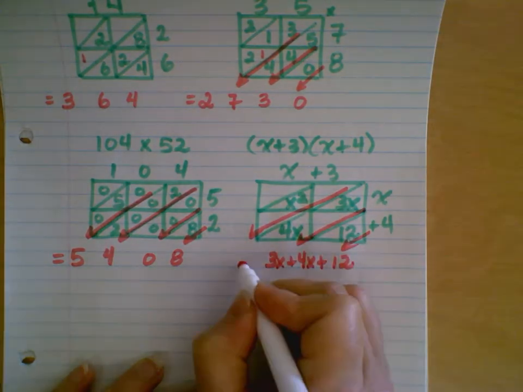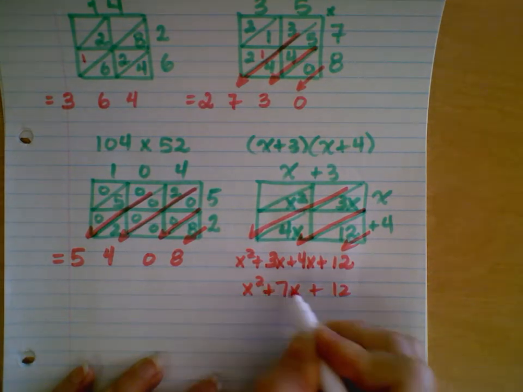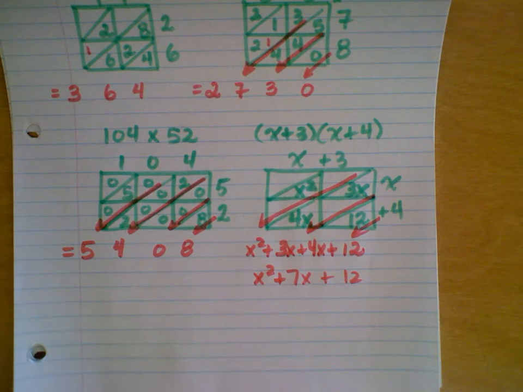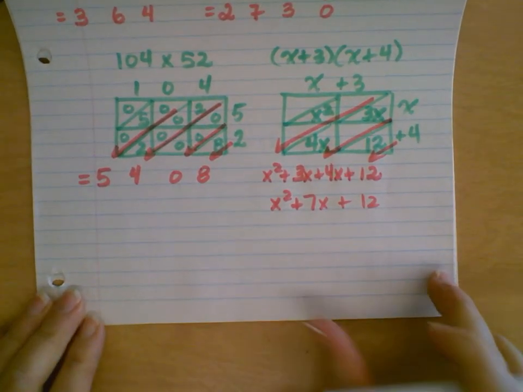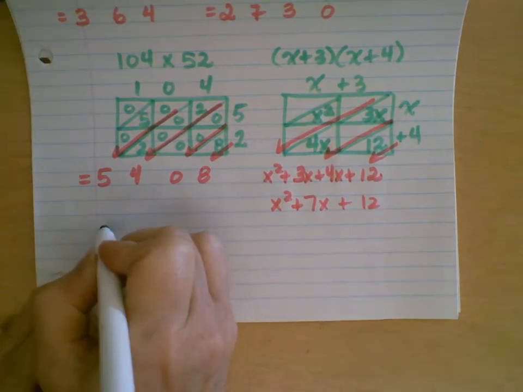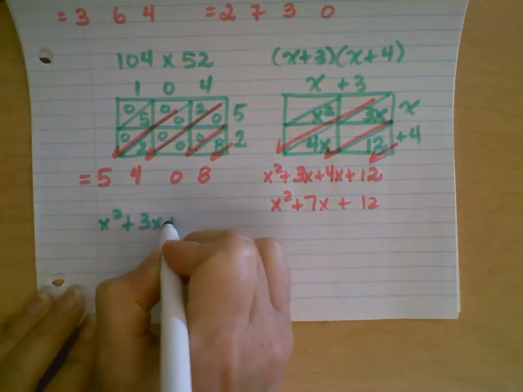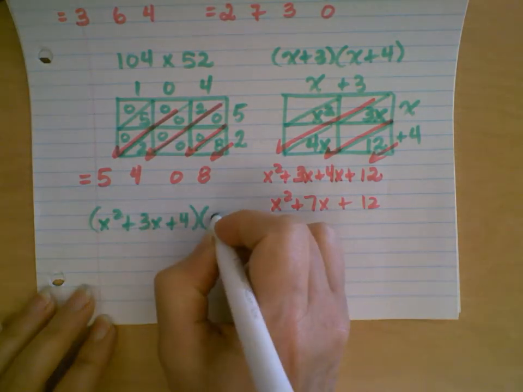And then x squared. Okay, so that's what it looks like with a binomial. And we'll do one more just as a bonus. Let's do x squared plus 3x plus 4 times x plus 2.